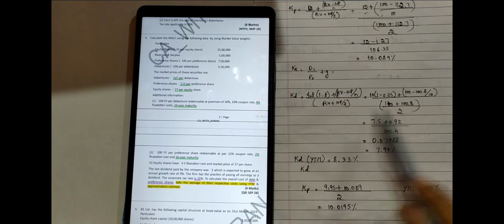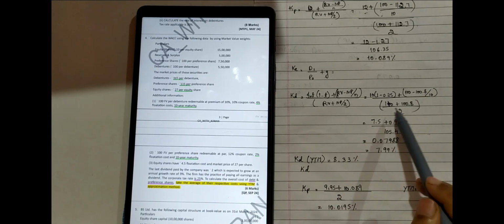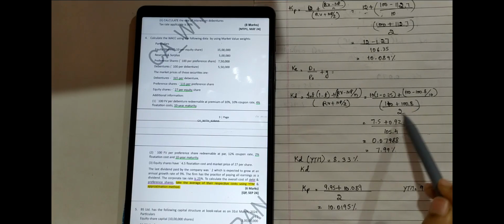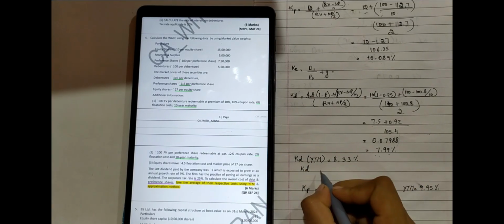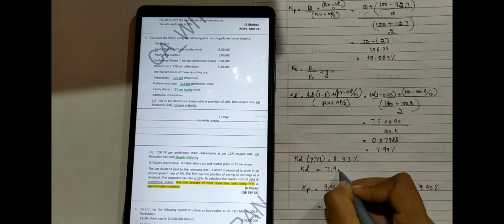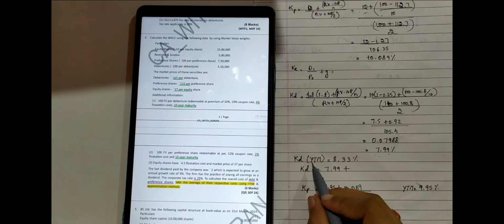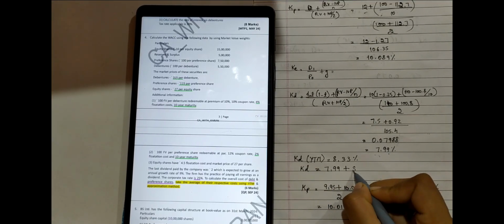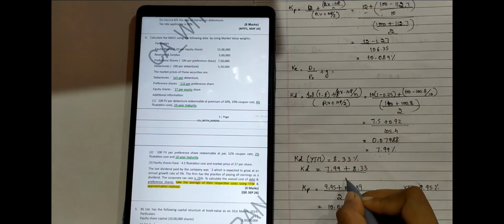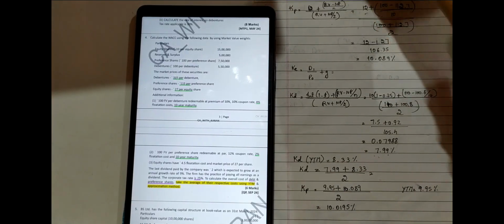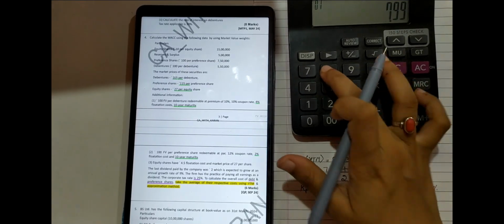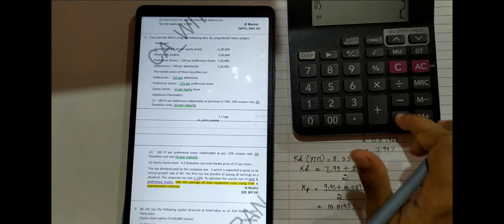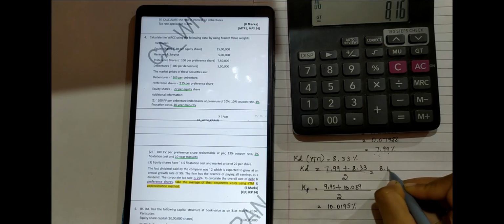100.8 all divided by 10-year maturity. So 10 whole divided by 110 plus 100.8 all divided by 2. So we're going to get the answer from approximation method. KD is 0.0799. So 7.99% plus from YTM method we have already calculated it as 8.33%, right? So average, divided by 2. So 7.99 plus 8.33 whole divided by 2. So this comes out to be 8.16%.